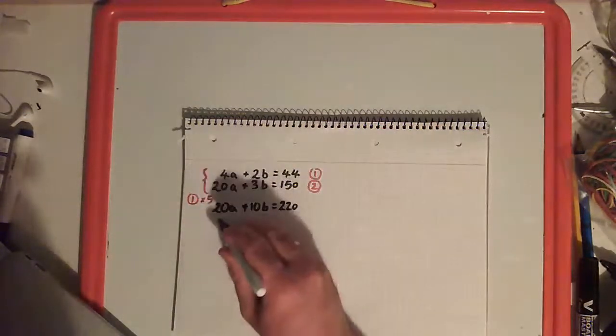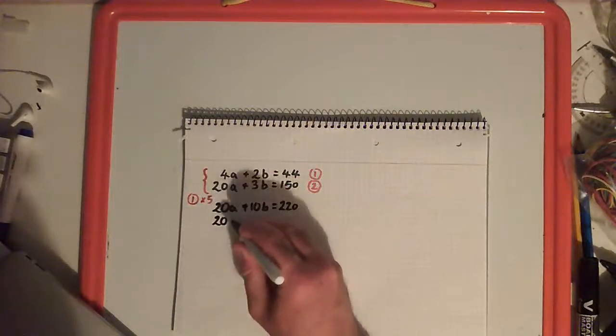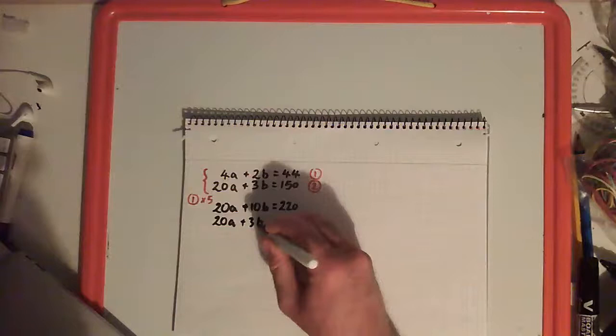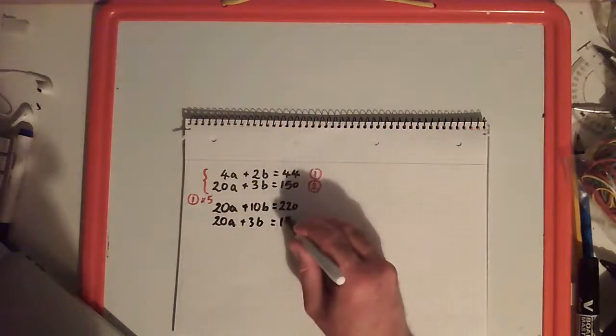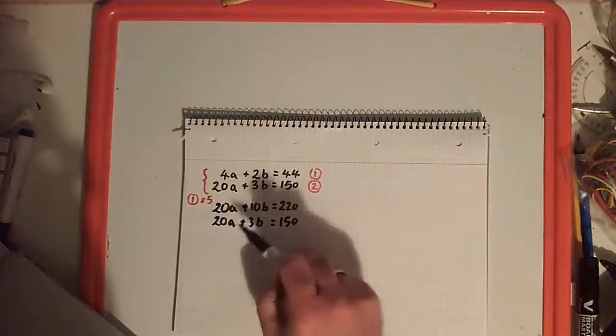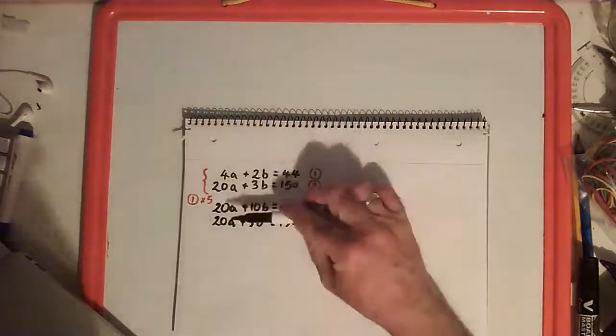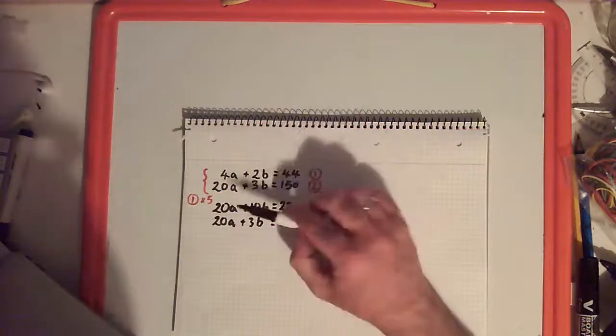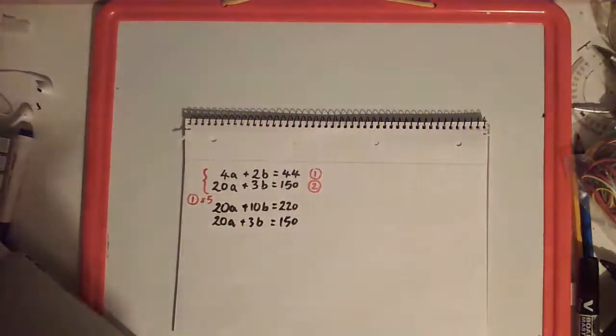And then the second equation was 20a plus 3b equals 150. The reason I multiplied the first one up by 5 was to get the same amount of a in both equations. So in this case, 20a.